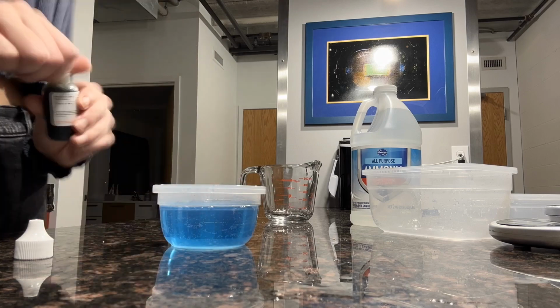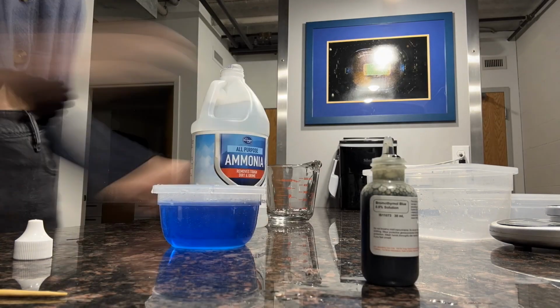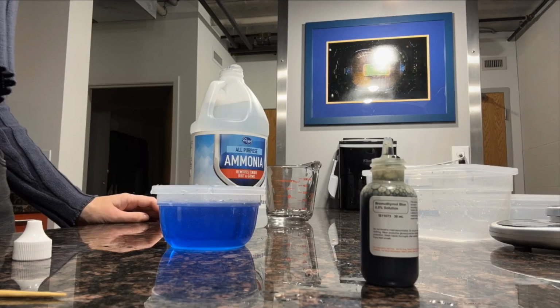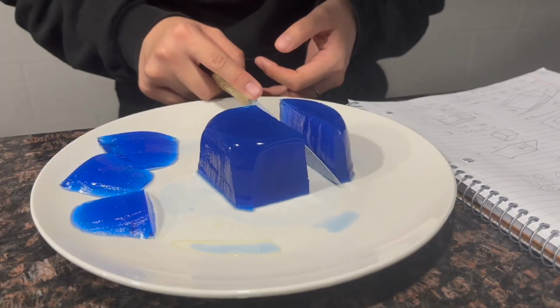Add a few drops of bromothymol blue until the mixture turns blue. If the mixture is green, add ammonia drop by drop until the mixture turns blue. This means that the agar is basic and we will be able to see the diffusion as it occurs. Let the agar cool until it solidifies and cut the agar into 3 shapes.